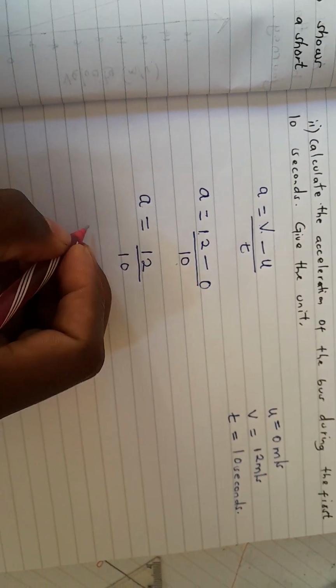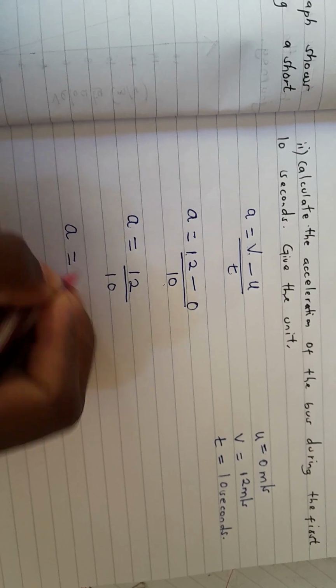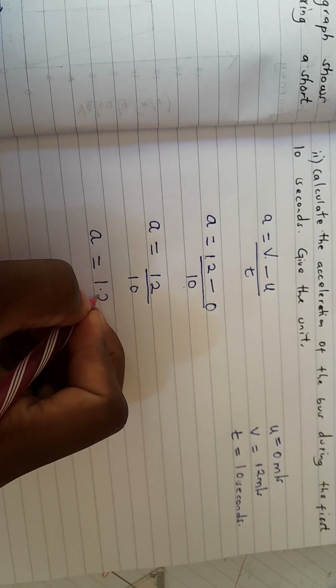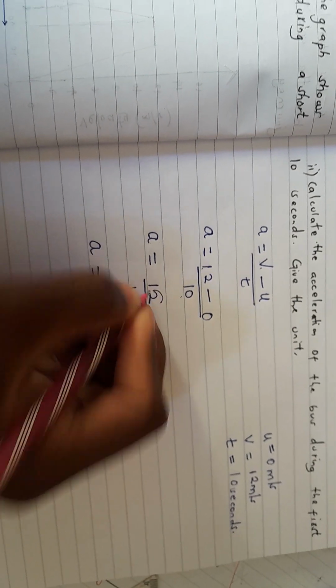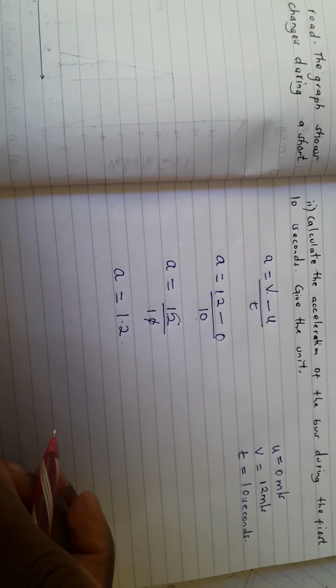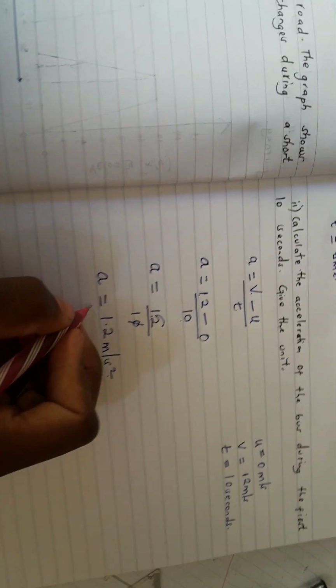Therefore, acceleration will be 1.2. What is the SI unit for acceleration? The SI unit for acceleration is meters per second squared. And this is our answer.